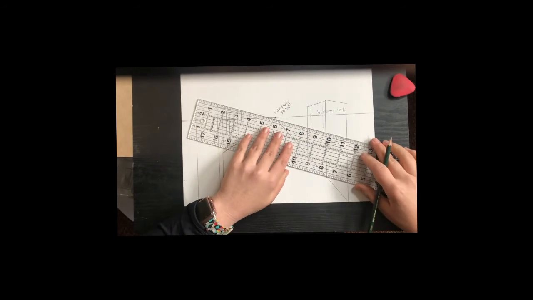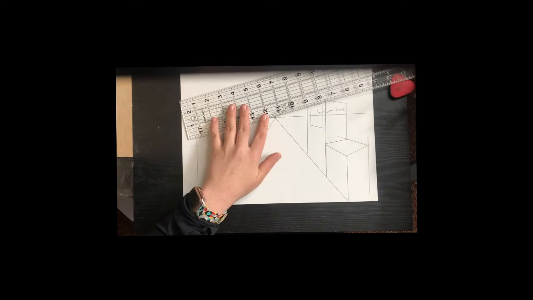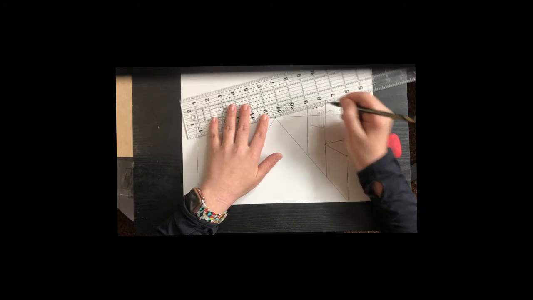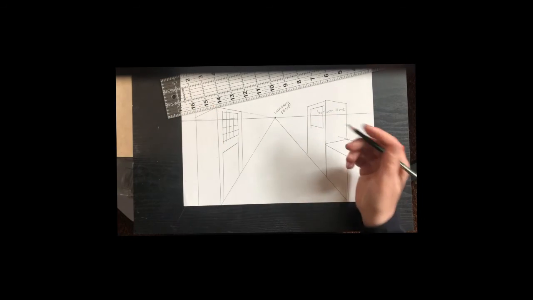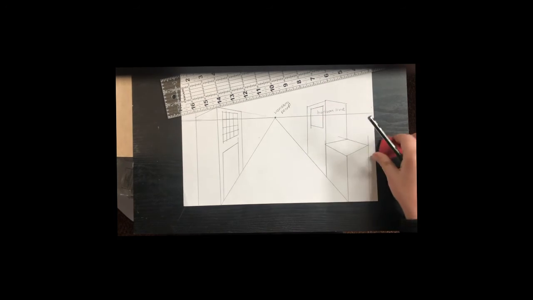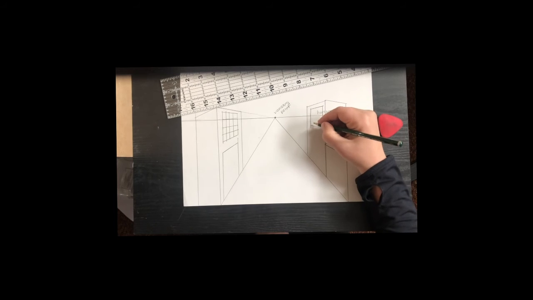And angle toward the vanishing point on the tops and the bottoms of everything. And then this could be an area, a rectangle, if you needed to write some kind of a sign. So let's say this was a place where you could get, oh, I don't know, ice cream. You could write ice cream.